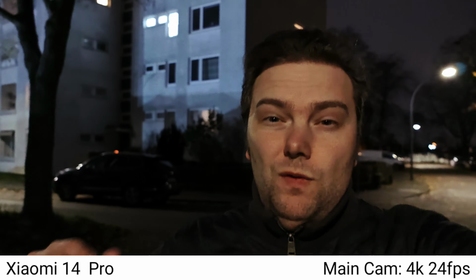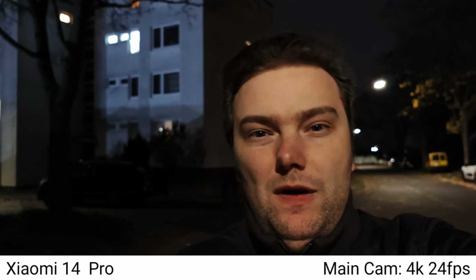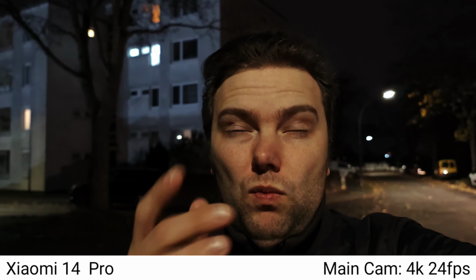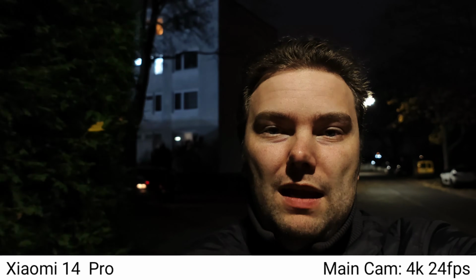Xiaomi 14 Pro nighttime video. It has a dedicated night mode, 4K 24 frames per second. So I'm using that right now, walking towards the light. It has a variable aperture, probably also wide open at f1.4.